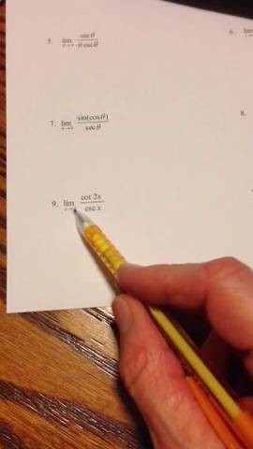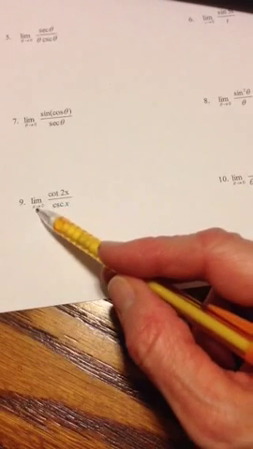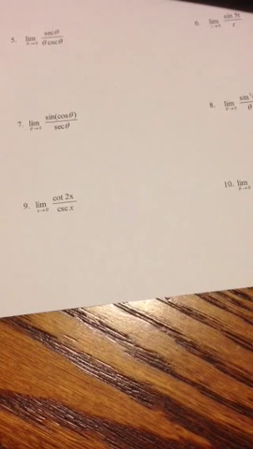To start with number 9. The limit as x goes to 0, cotangent of 2x divided by the cosecant of x. I think I neglected to say, but it goes without saying, that the reason that we're going to do these rewriting these trig functions is because if I try to evaluate cotangent of 2x divided by the cosecant of x, and I just do substitution there, cotangent of 2x, as x goes to 0, is going to go toward infinity.